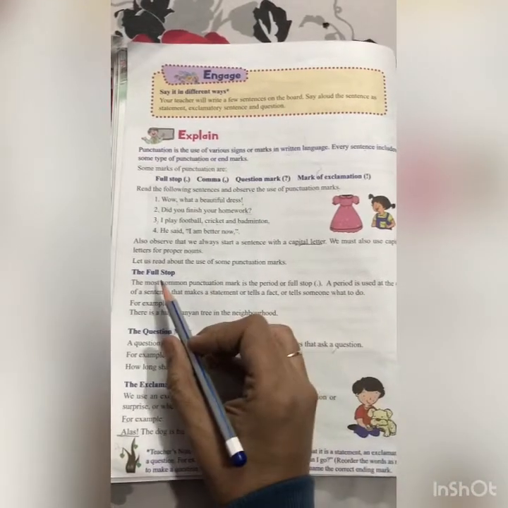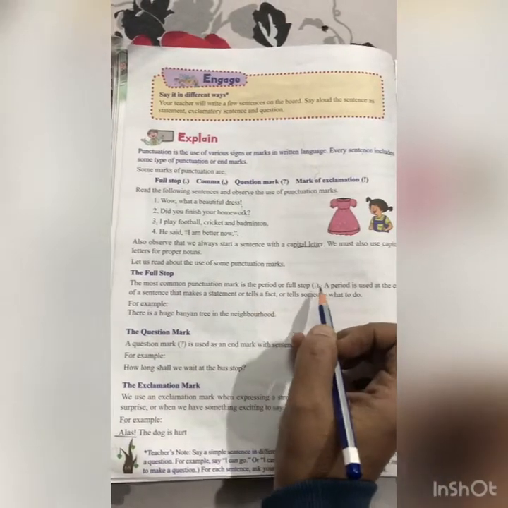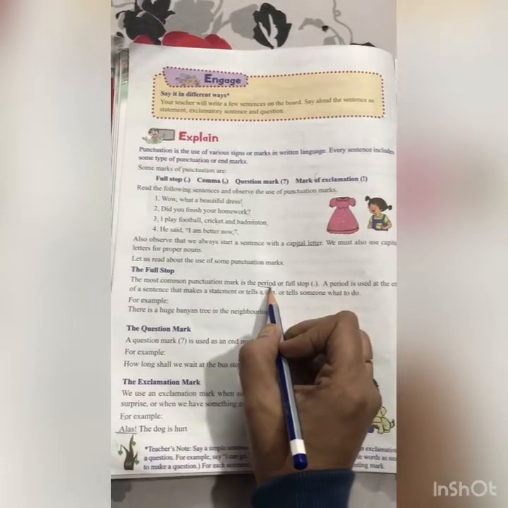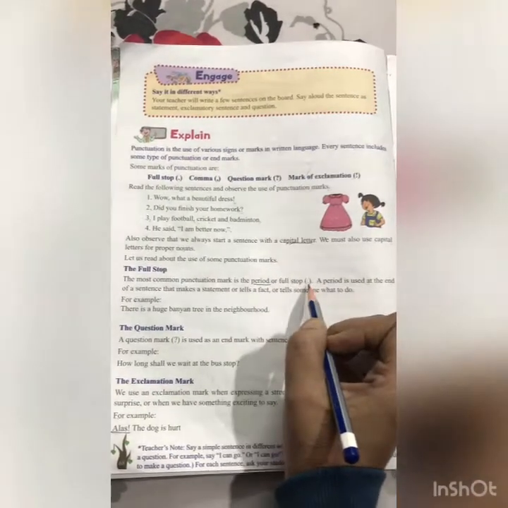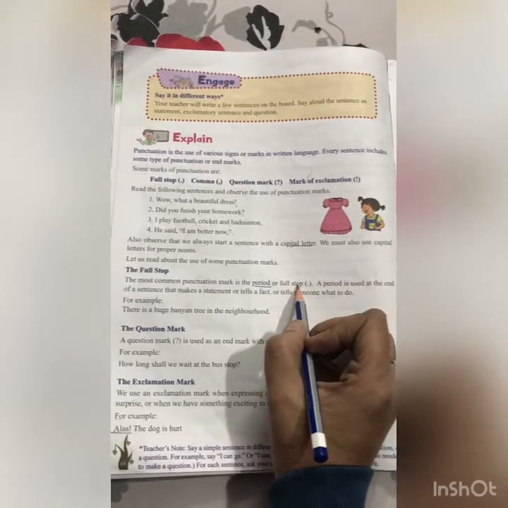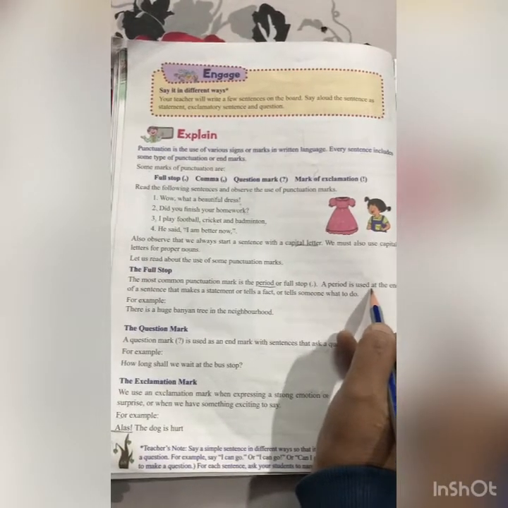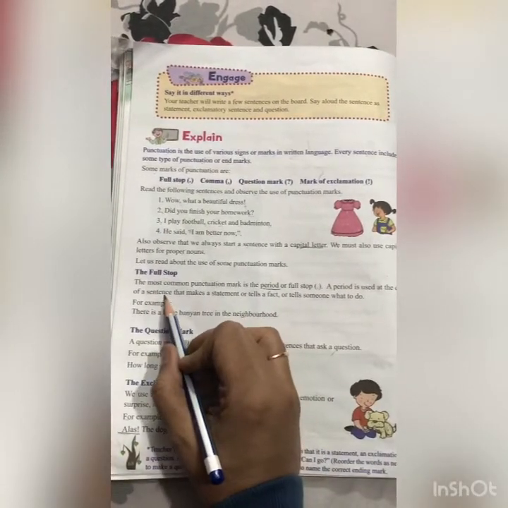So children, where is full stop used? Full stop is also known as period. Okay, so period or full stop. Where do we use period or full stop? At the end of the sentence.